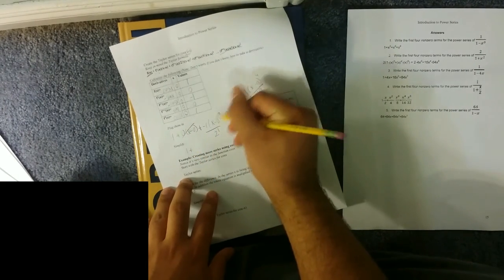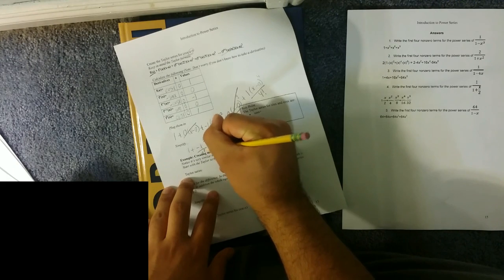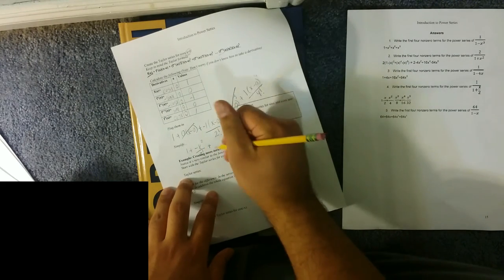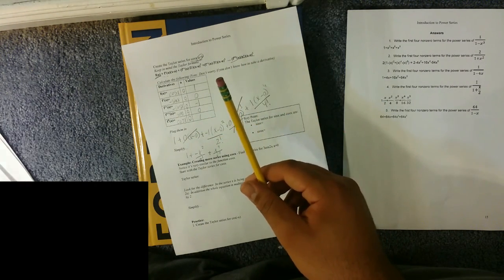Now this times 0 and this times 0, so it cancels out. So it finally becomes 1 plus negative x squared over 2 factorial plus x fourth over 4 factorial. And there we go. That is the Taylor series for cosine at that value.